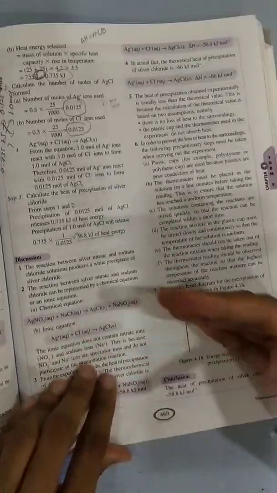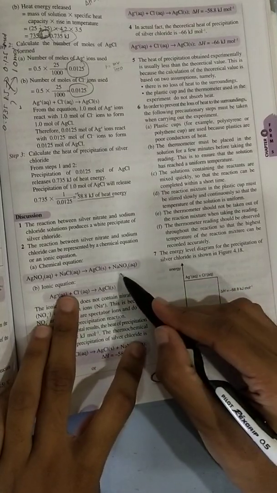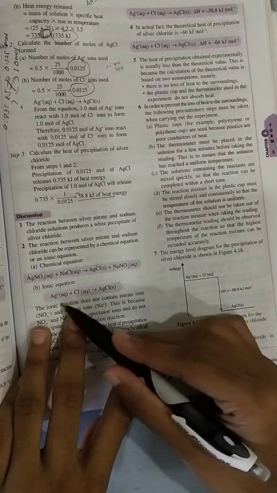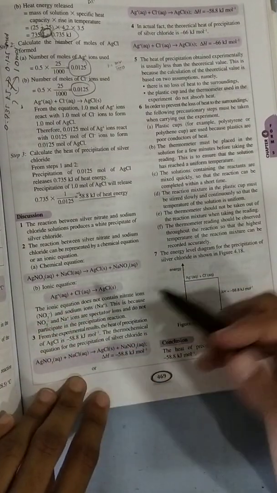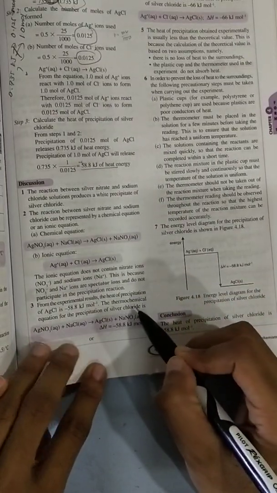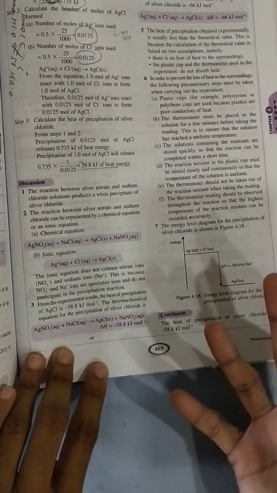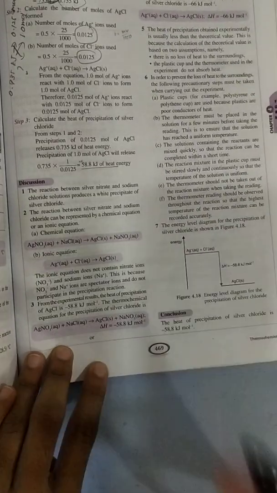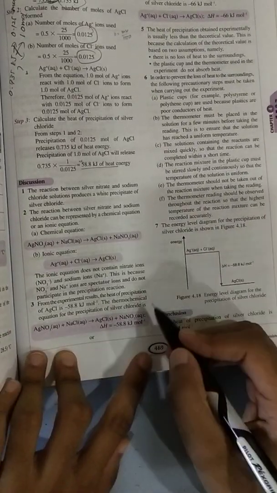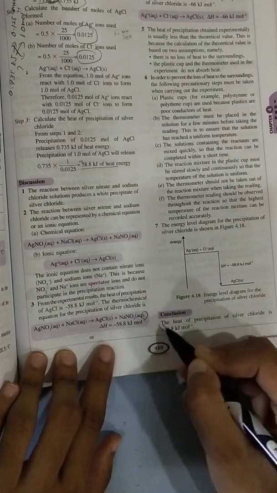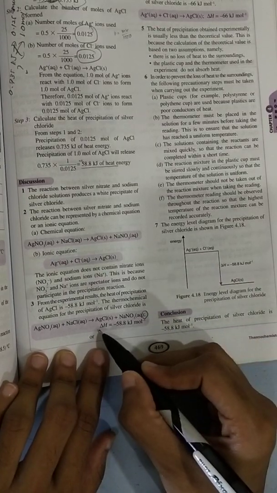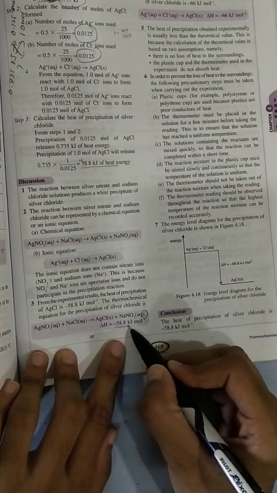Okay, you see how they write the thermochemical equation. This is your full chemical equation. This is your ionic equation. When you write a thermochemical equation, usually you write the full equation. Writing the ionic equation is also correct, but usually it's the full equation followed by a semicolon sign, and then you have to write all of this.